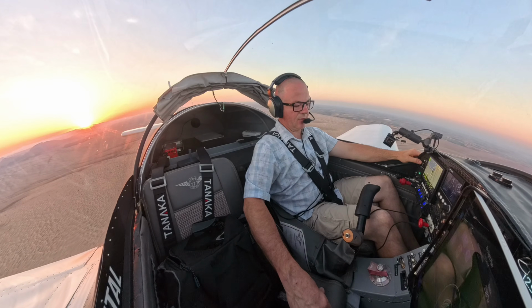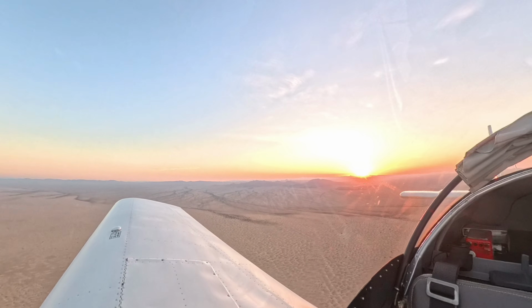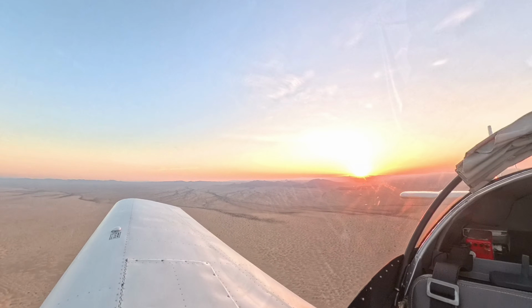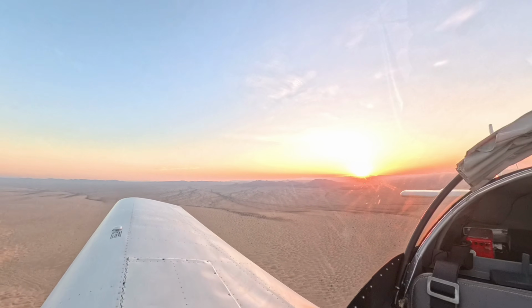Approach, experimental 8 Lima November, 2,500. Alright, now that I got that, so I've swapped over to the other. Let's see if I can get the information from 132.175.